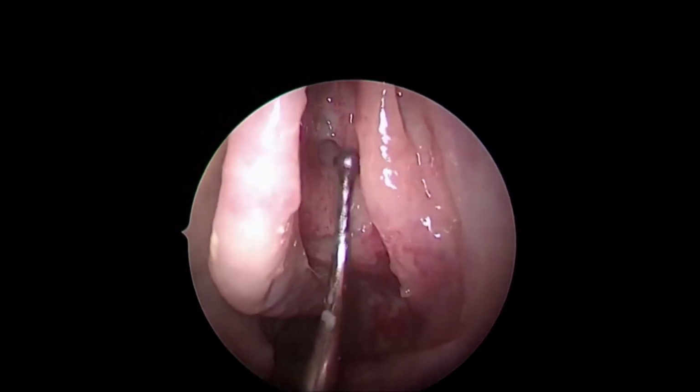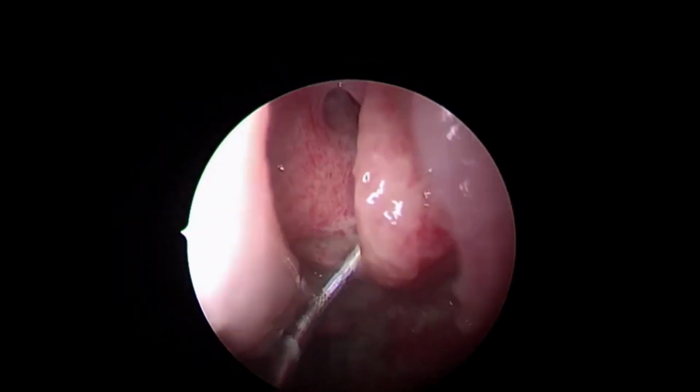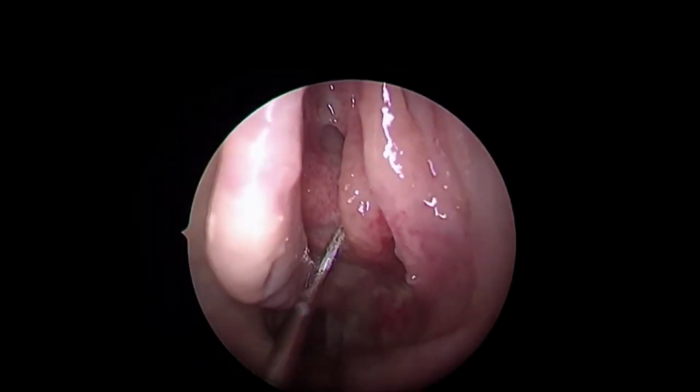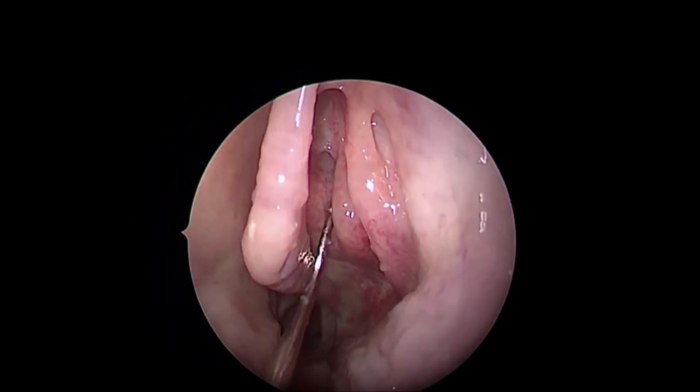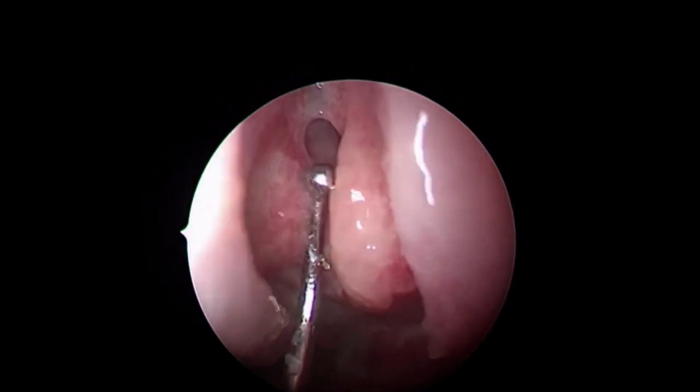So this is the bulla ethmoidalis. Now going behind the bulla is again a recess. See this? This is the retrobulbar recess. And how is it completed? This is the bulla, behind this recess, and behind this is a part of the middle turbinate.